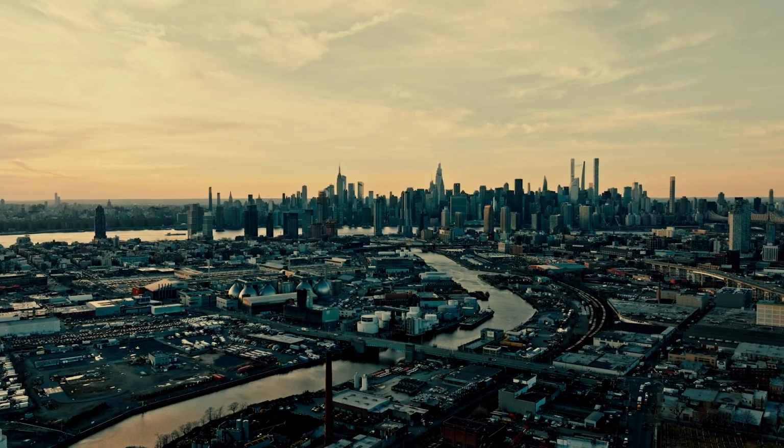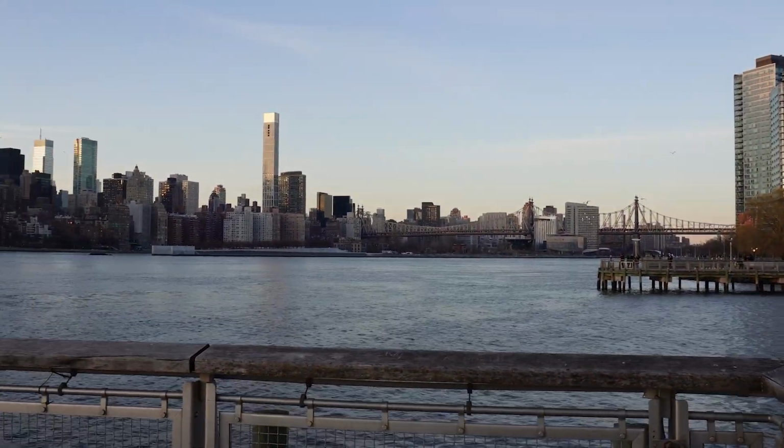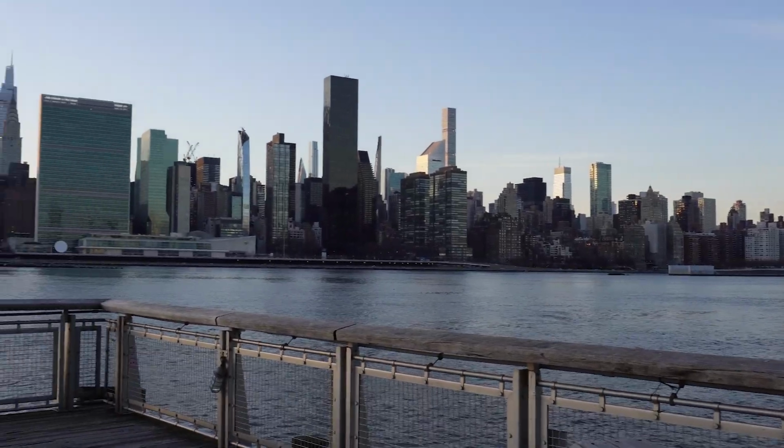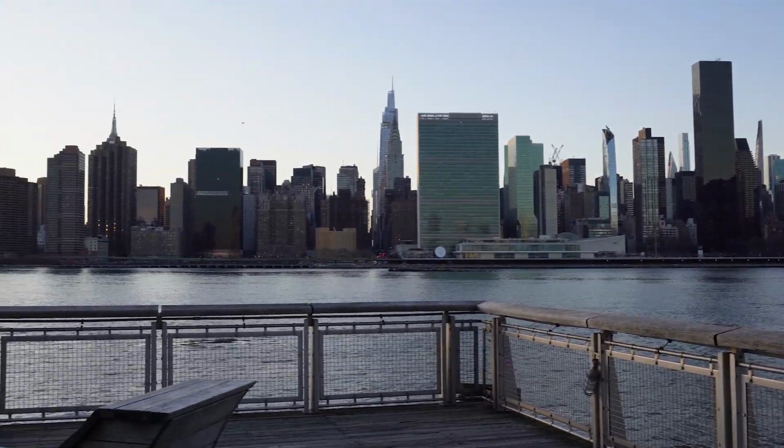If we take a look at the skyline of Manhattan, you will see that there's a lot of variation in the width of buildings. Now, of course, especially with Billionaires' Row, they have a lot of super tall, slender towers, but a lot of the buildings are office towers from the 60s, 70s, 80s that are really thick and have a lot of floor space.